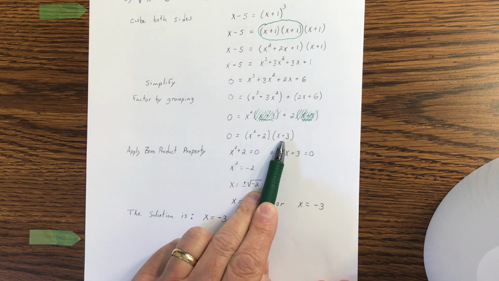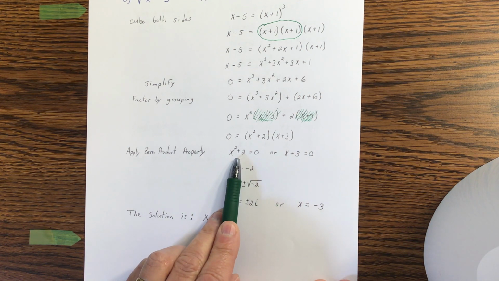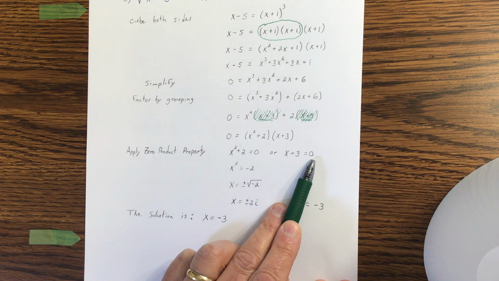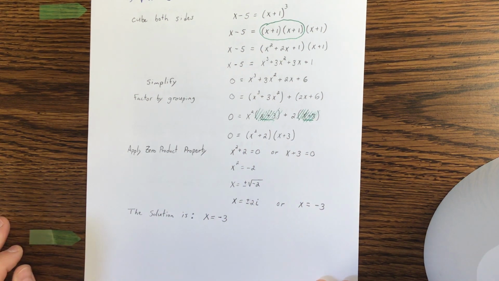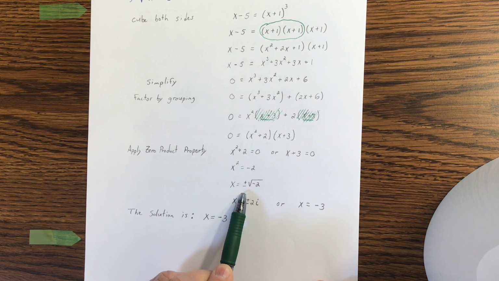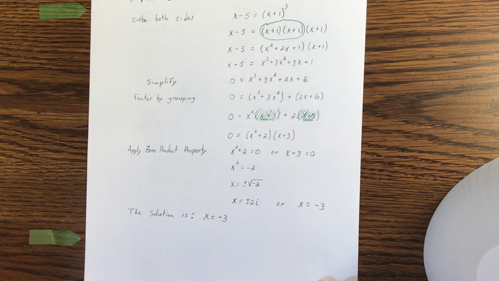Next thing we do is apply what is called the zero product property, setting each factor equal to 0. So I took x squared plus 2, set it equal to 0, and x plus 3 and set it equal to 0, and solve for the corresponding equations. For the first one, subtract a 2 from both sides, extract its root, and we get x equals plus or minus 2i. The second one, very simple, just subtract a 3 from both sides, and we get x equals negative 3.